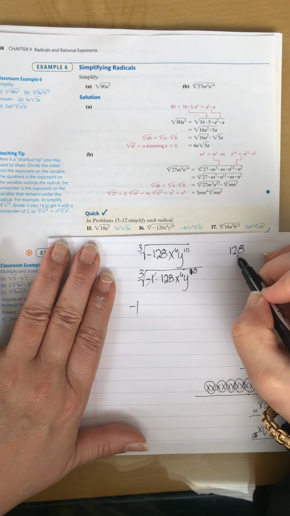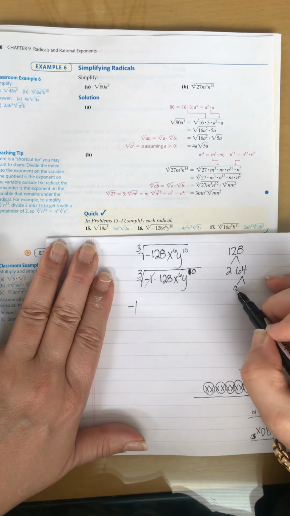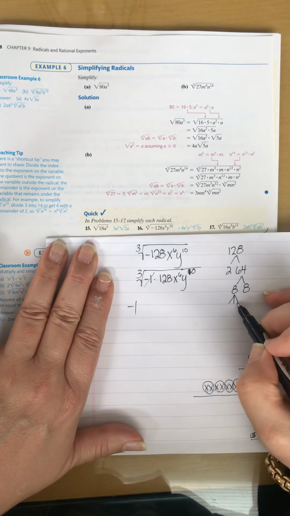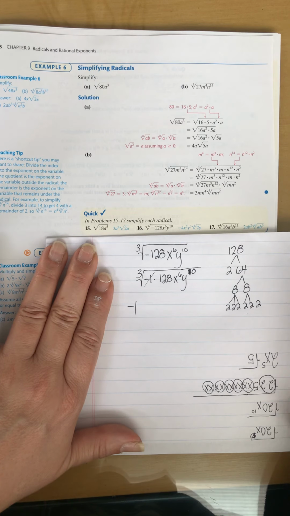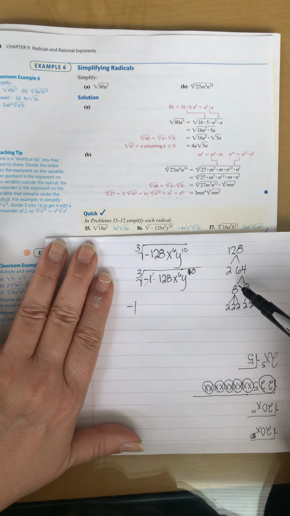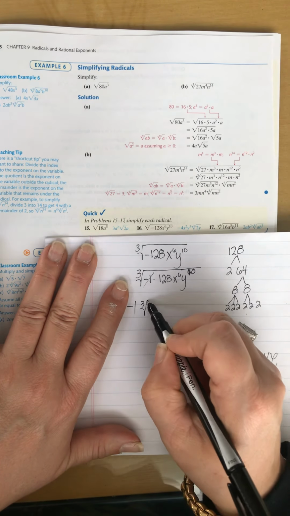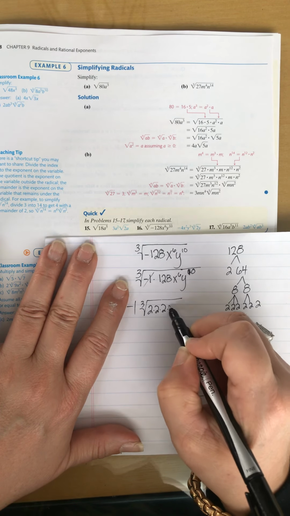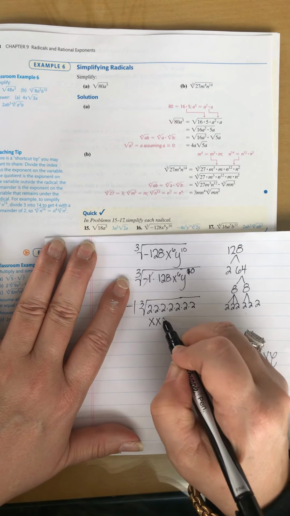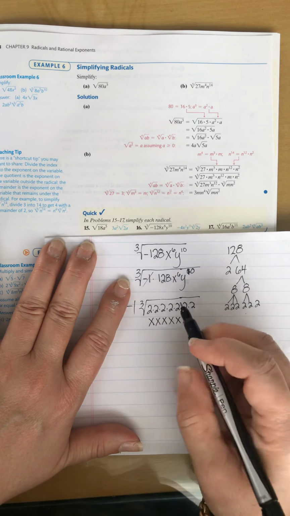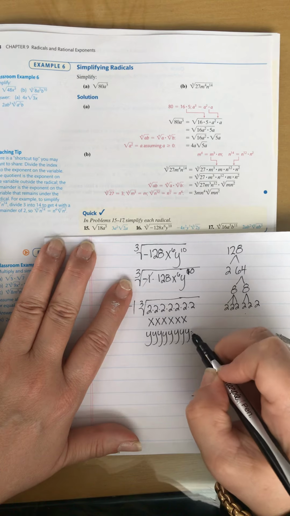128 is 2 times 64. And 64 is 8 times 8. And 8s are 2, 2, 2, 2, 2, 2. So how many 2's do we have? 1, 2, 3, 4, 5, 6, 7. We have 6 x's and 10 y's. 1, 2, 3, 4, 5, 6, 7, 8, 9, 10.